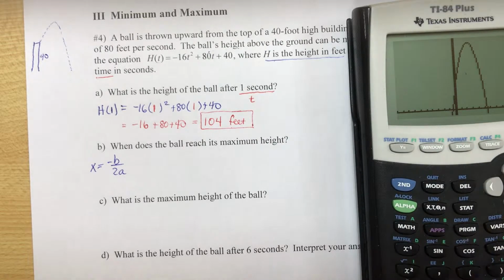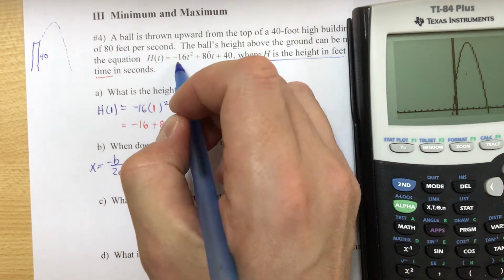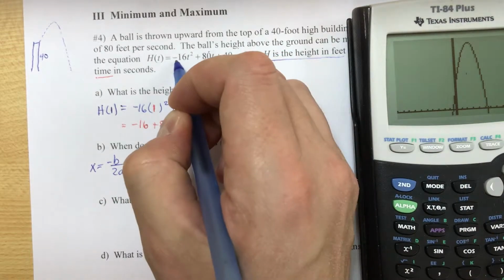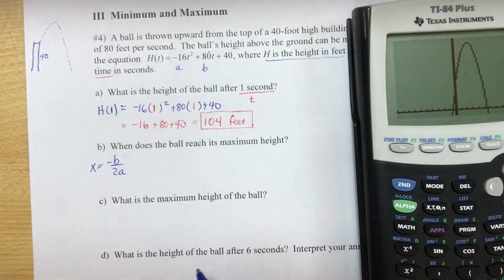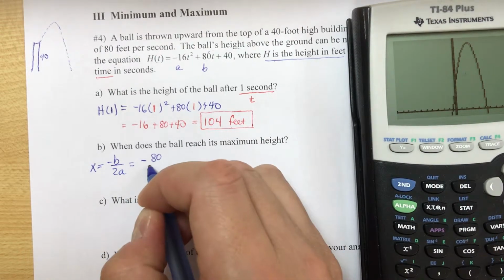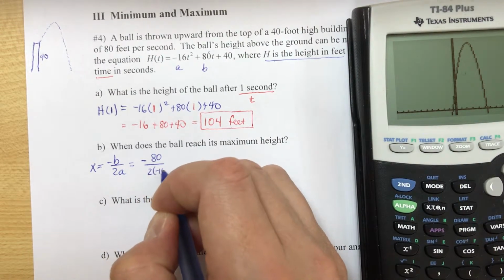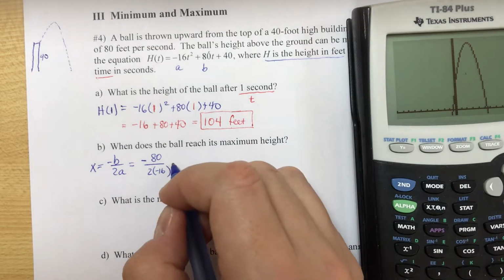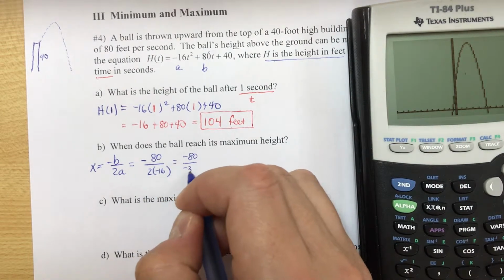Now in this case, the b value is positive 80, and the a value is negative 16. So we have the opposite of b divided by 2 times a. So we get negative 80 divided by negative 32.